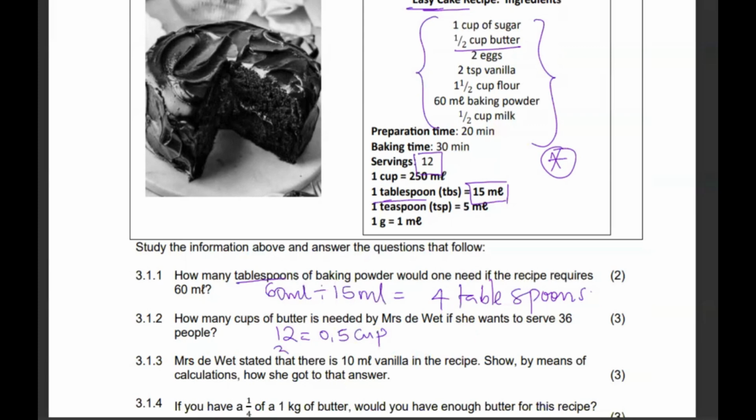So what about if you have 36? How many cups will they need? You leave it like that. What do you do? Cross multiply. So it becomes 0.5 times 36 equals 12 times the empty box. Divide through by 12. So 0.5 times 36, you get 18. 18 divided by 12, you get 1.5. So the person will need 1.5 cups of butter for 36 people.